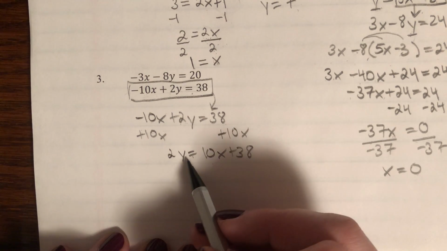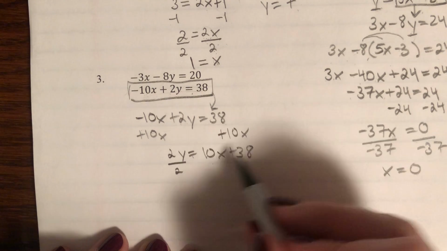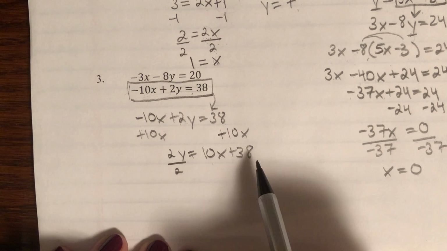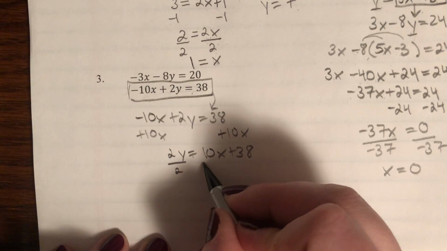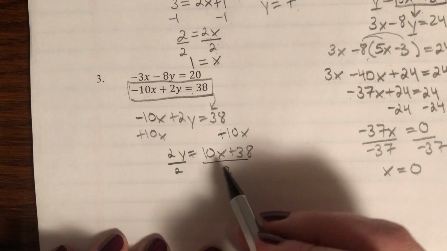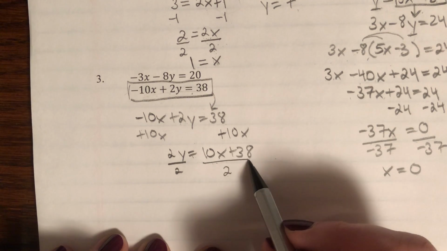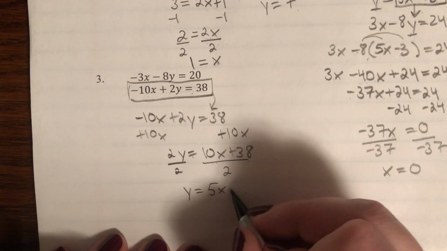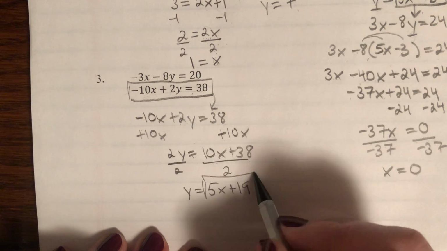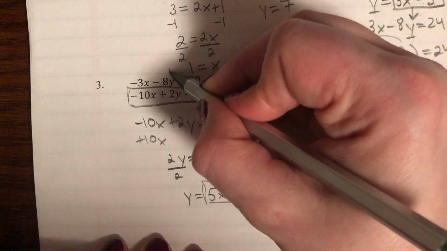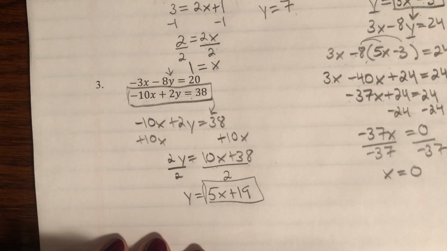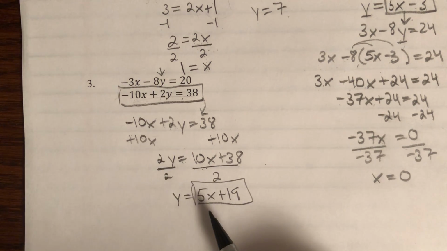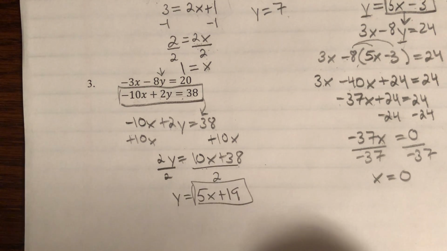Now the only thing I have left to get y equals is to divide everything by 2, and I do mean everything. Remember, multiplication and division are distributable. That means that when you have to do that to both sides, you literally have to do that to everything on both sides, the entire thing. This division by 2 has to be distributed to the 10x and to the 38. And this leaves me with y equal to 5x plus 19. Now this could replace the y up here, and then I could keep on solving. Now, am I done with this problem? By no means. But I'm going to leave this one for you to finish up.